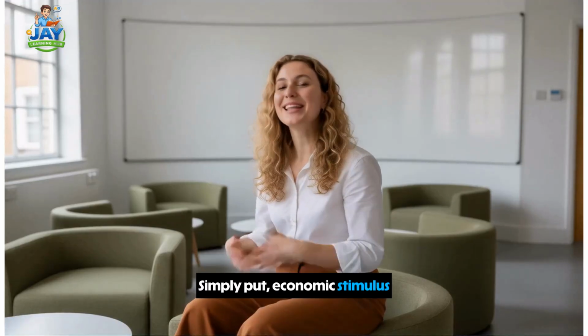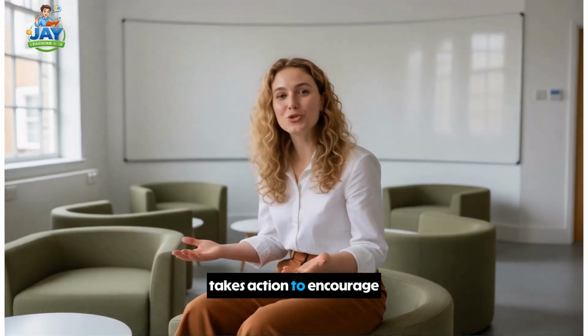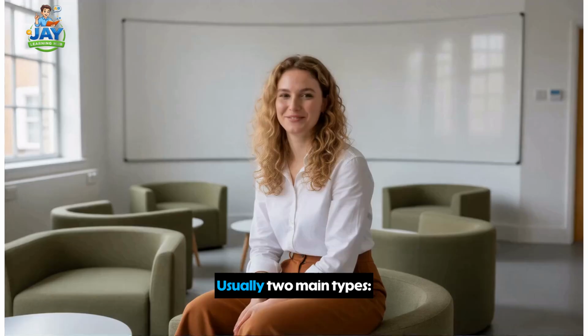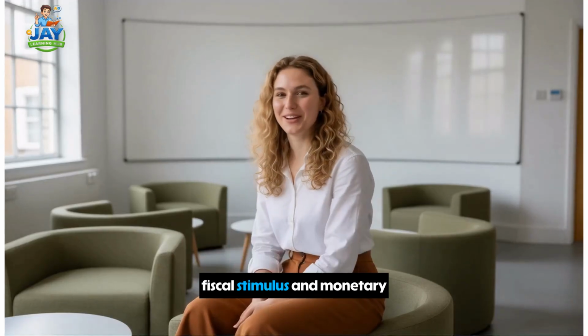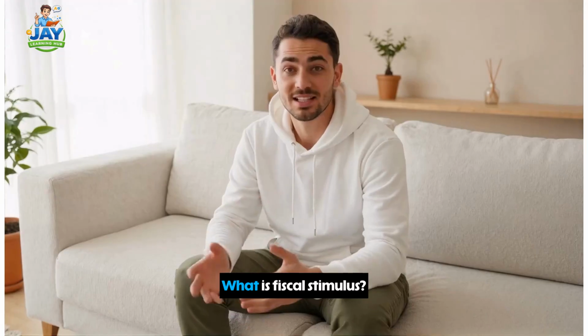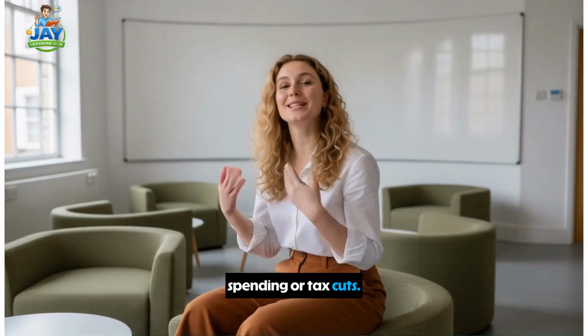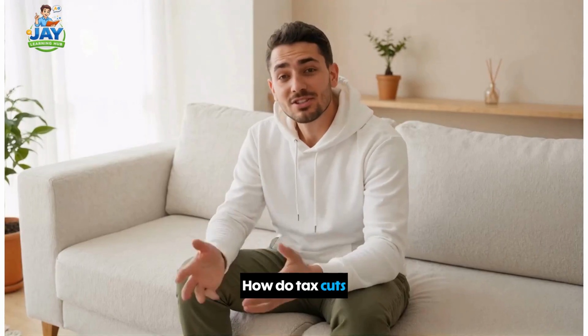Simply put, economic stimulus is when a government takes action to encourage economic growth. What kind of actions? Usually two main types: fiscal stimulus and monetary stimulus. What is fiscal stimulus? Fiscal stimulus involves government spending or tax cuts. How do tax cuts stimulate the economy?